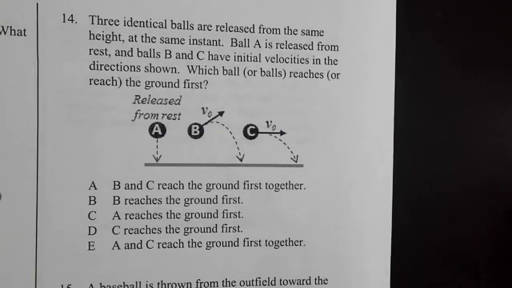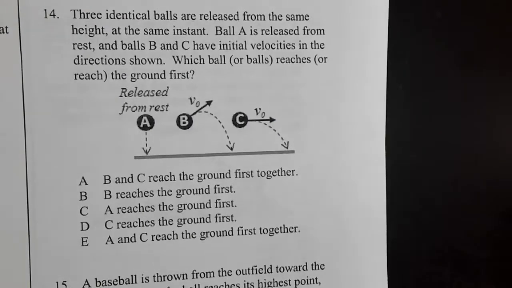All right. Three identical balls are released from the same height. Ball A is released from rest. Balls B and C have initial velocities in the direction shown. Which ball, or more than one, reach the ground first? Okay. A: B and C reach the ground first, together.